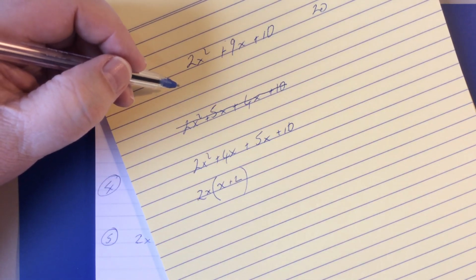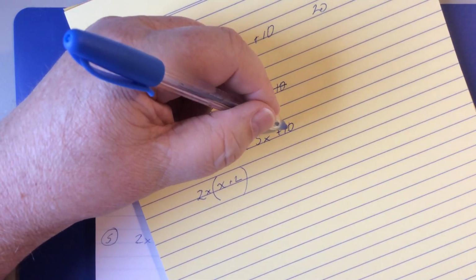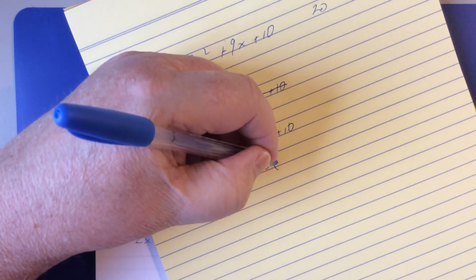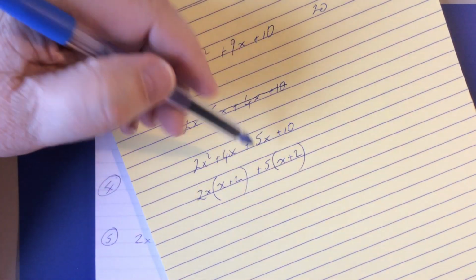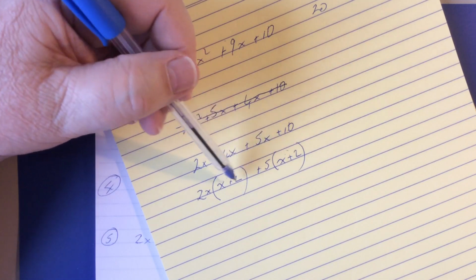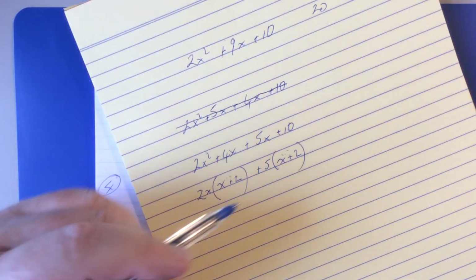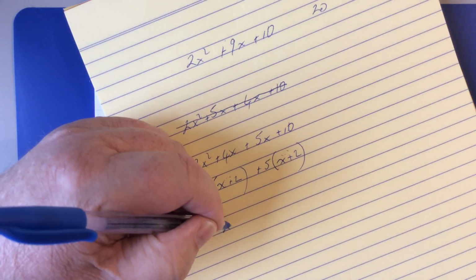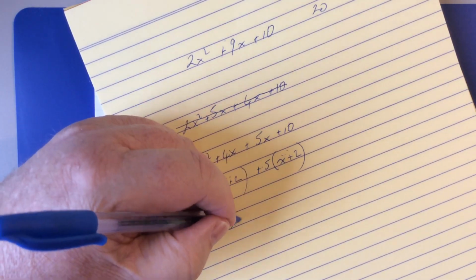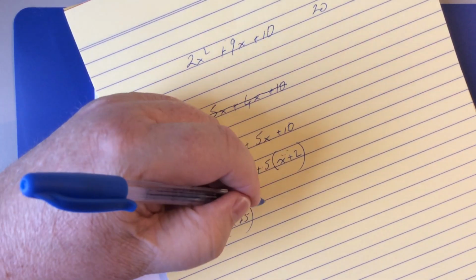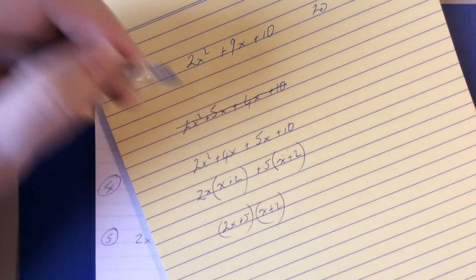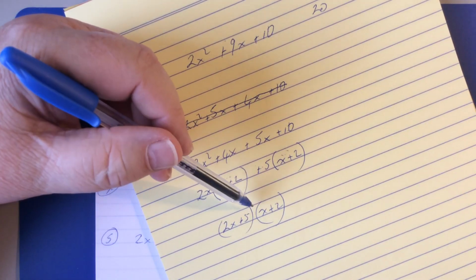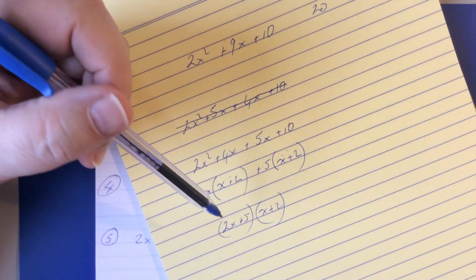Right. Now, what's the common factor here? Well, it's 5. x plus 2. Now, notice the commonality here. What that allows us to do is to group this and this, and factorize the equation this way. Now, this is not the only way of doing it, but this is factorization by grouping.